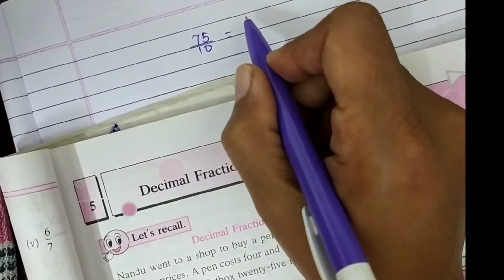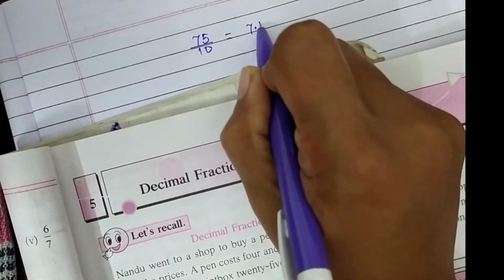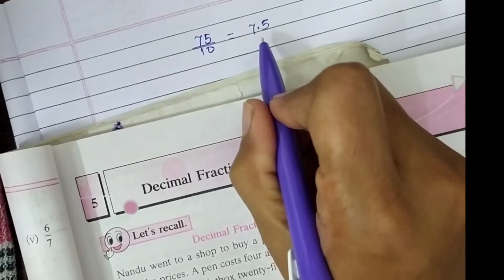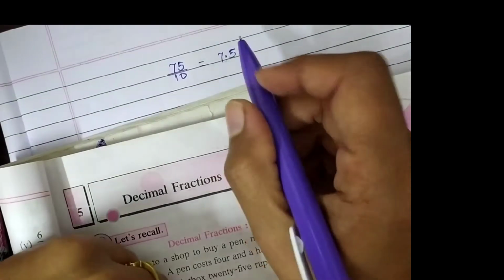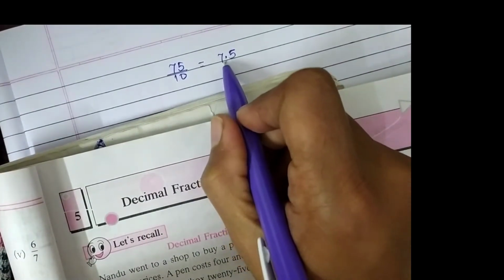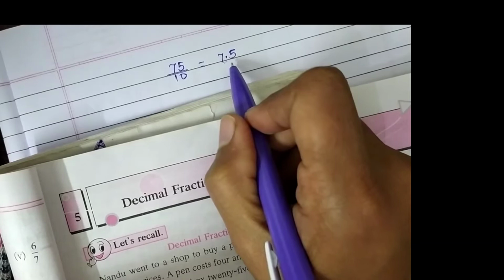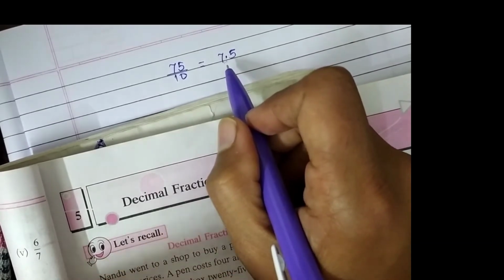In decimal fraction, how can I write it? I write it as 7.5. This dot is called a point and it is read as 7.5.